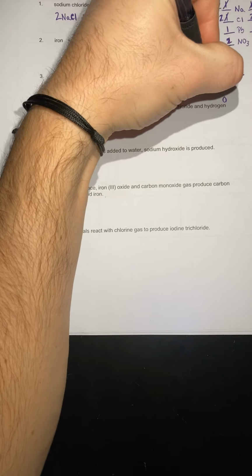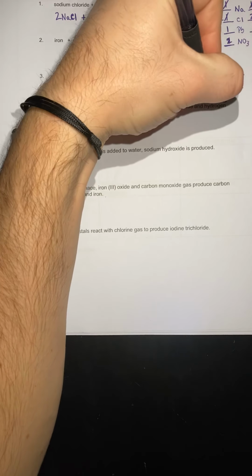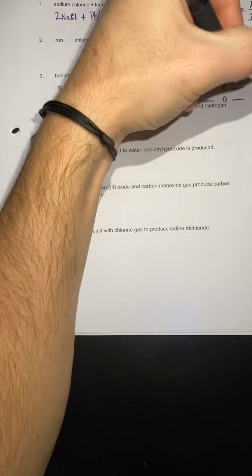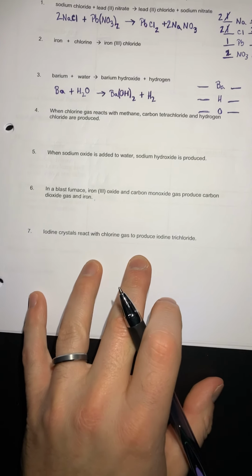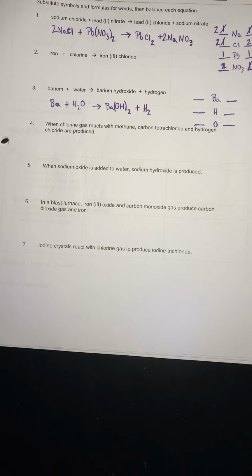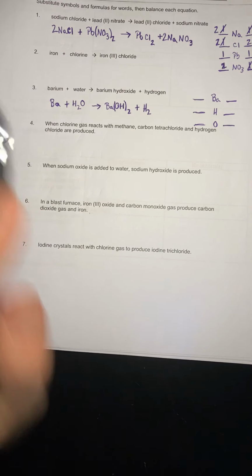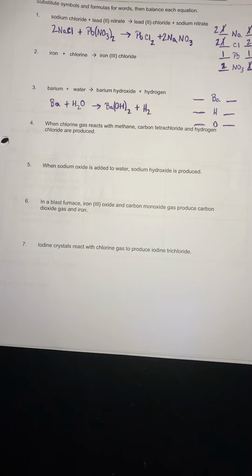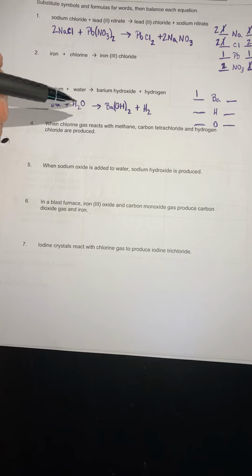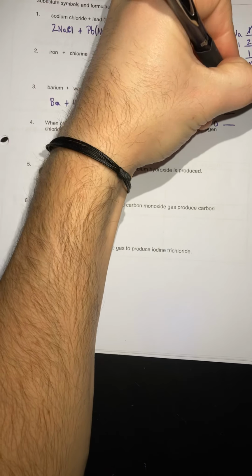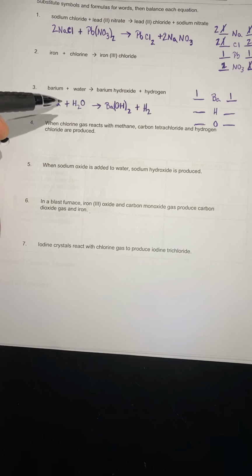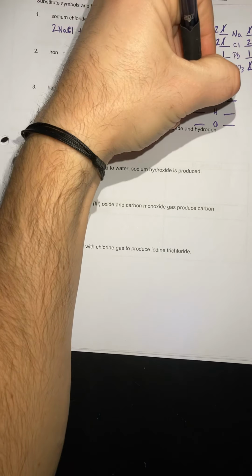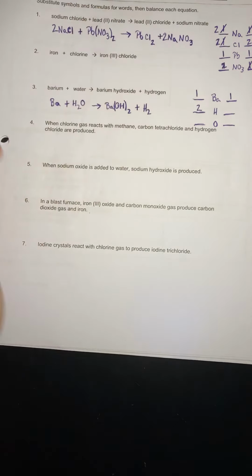So we got barium, we got hydrogen, and we got oxygen. All right, how many bariums do I have on the left? Just 1. How many do I have on the right? Just 1. How many hydrogens do I have on the left? 2.